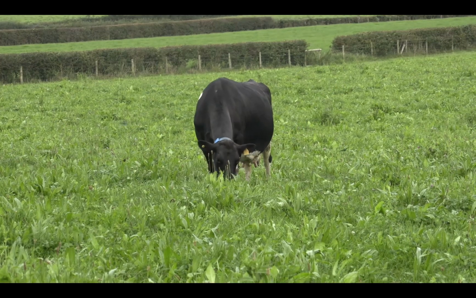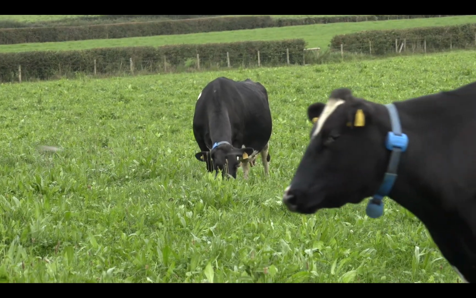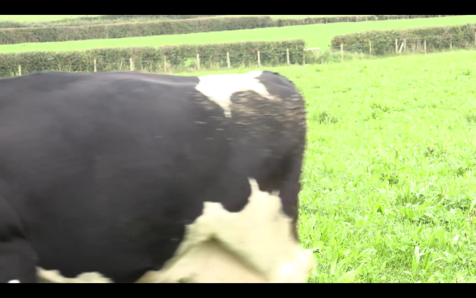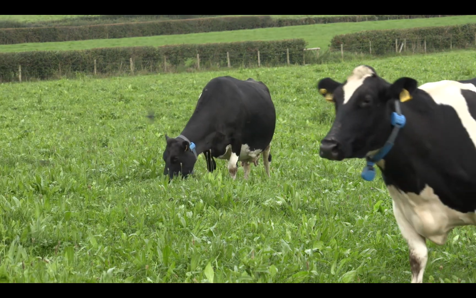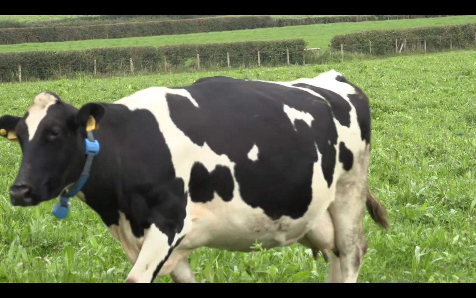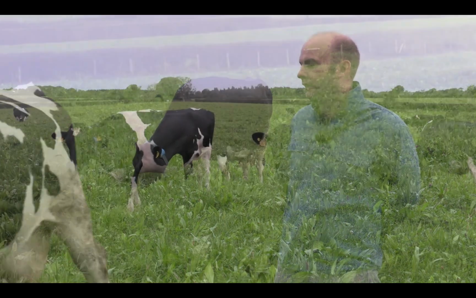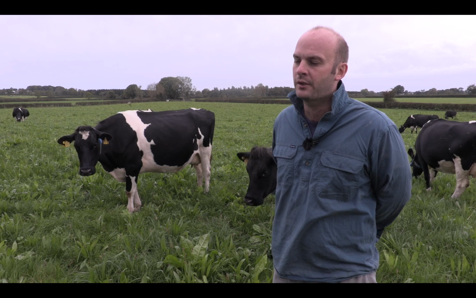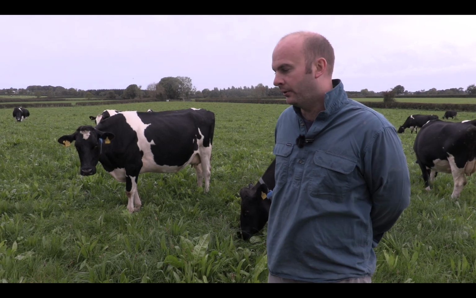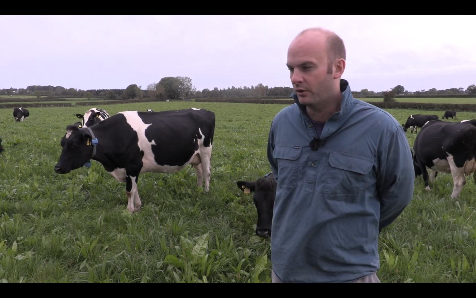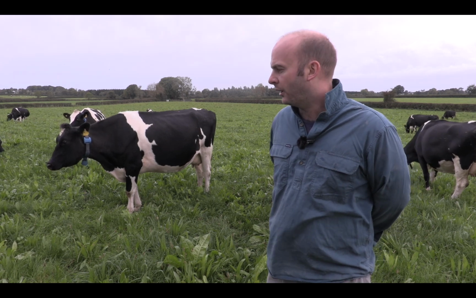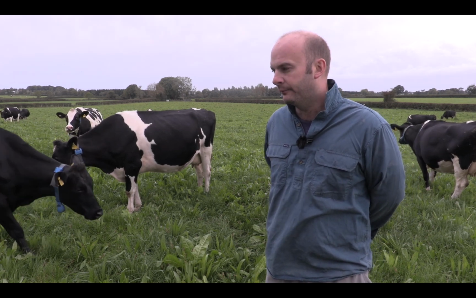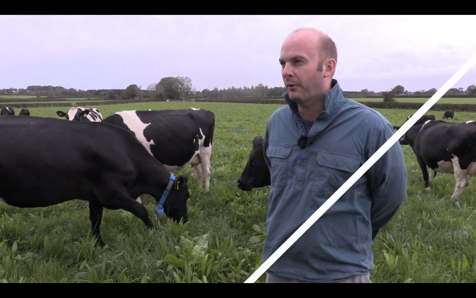We started applying slurry and very dilute slurry and dirty water to our grazing platform to try and reduce our use of artificial nitrogen. We found this year particularly it has allowed us to reduce our fertiliser usage by up to 15% on our grazing platform, so it's been a real good job, and I think our soils and our grass quality is very good too because of that, and I've been reasonably happy with it.